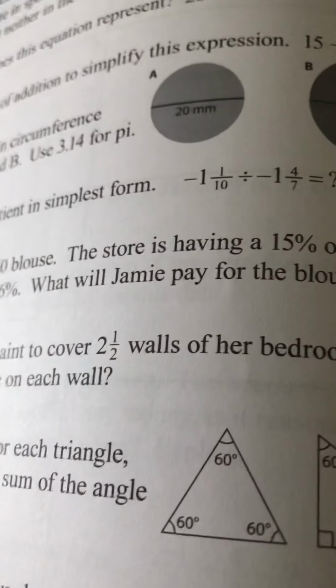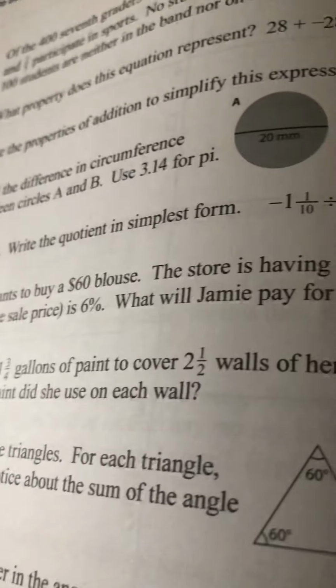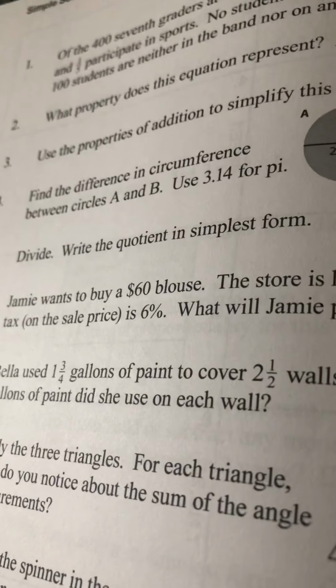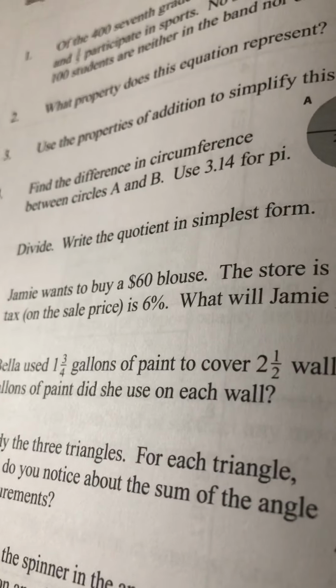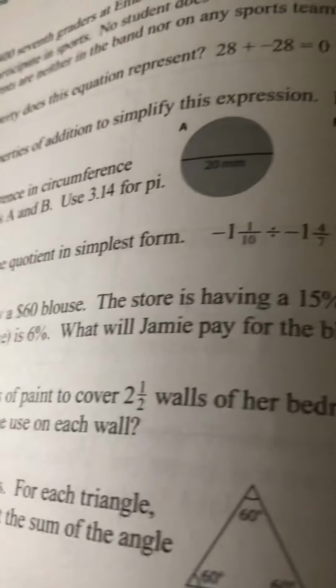All right, next one's number 7. Number 7 says Bella used 1 3/4 gallons of paint to cover 2.5 walls of her bedroom. How many gallons of paint did she use on each wall? So you're just trying to find the unit rate right here. You're gonna have to divide. You're gonna have to do 1 3/4 divided by 2.5.